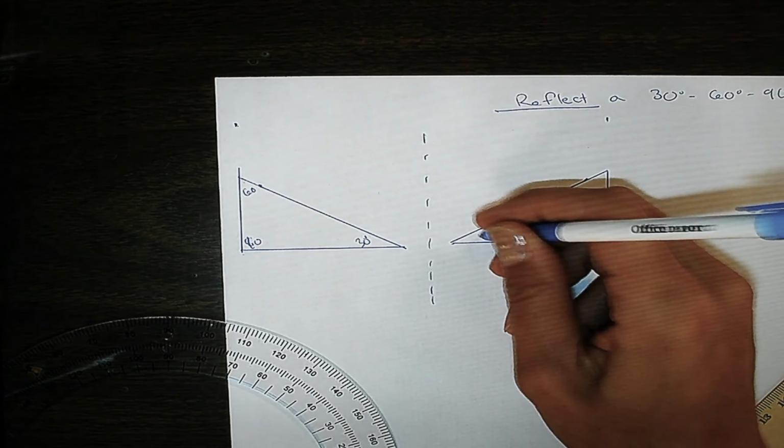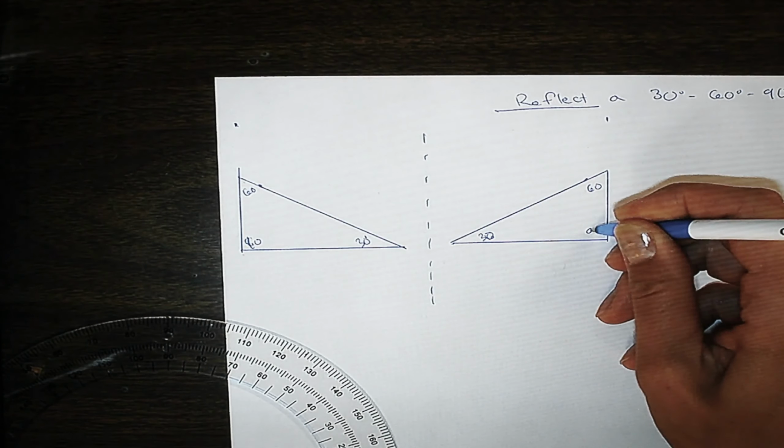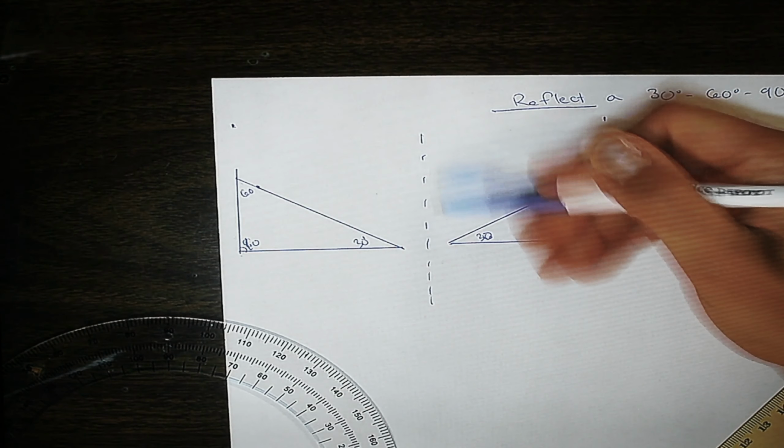And now we have reflected our 30, 60, 90 degree triangle along this dotted line. This is our axis.